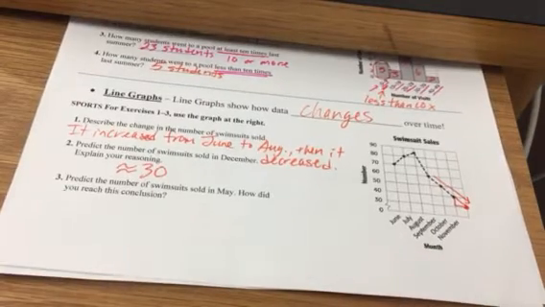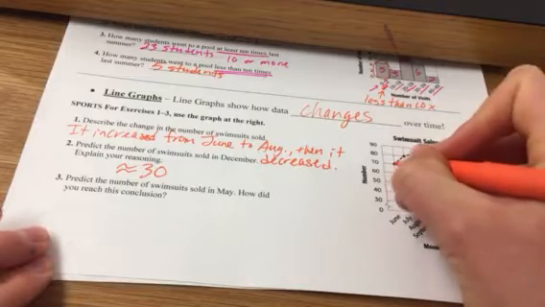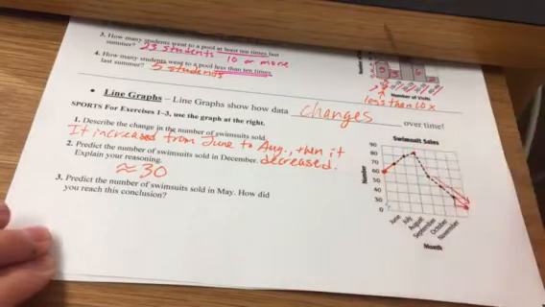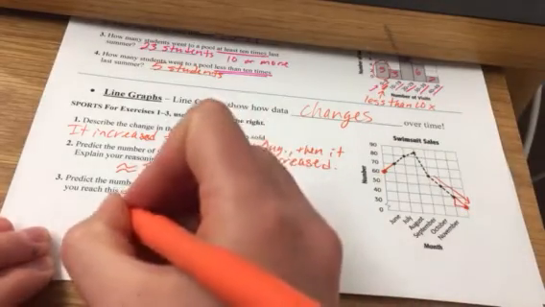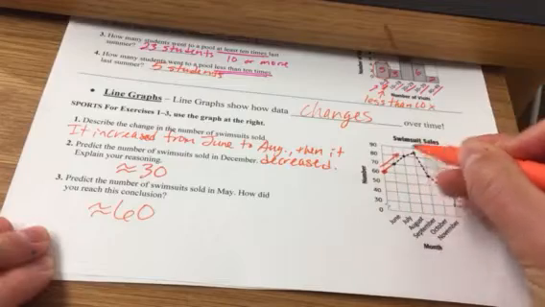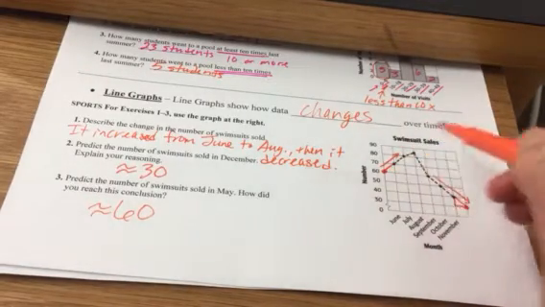And then predict the number of swimsuits sold in May. So as you can see here, it's slowly creeping up. I would say probably right about here in May to have that increase. So I'd say about 60. And again, it's because I'm seeing an upward trend. So I'm going to be a little bit lower than June, but it's going to be increasing as we head toward June.